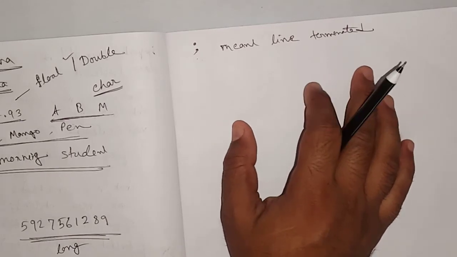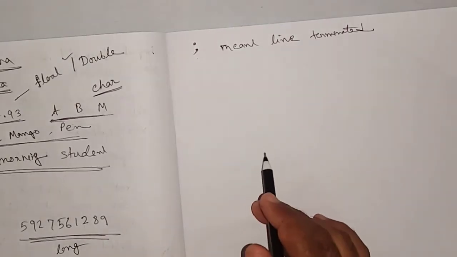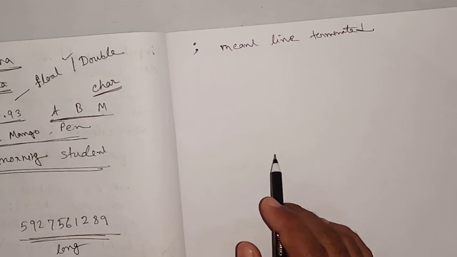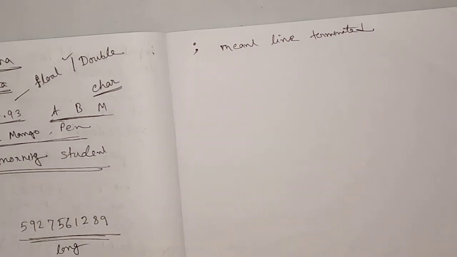Okay, now one more thing. When we are writing a program, we need to know a few things. First of all, we need to know Java is a case sensitive programming language. What do you mean by case sensitive?